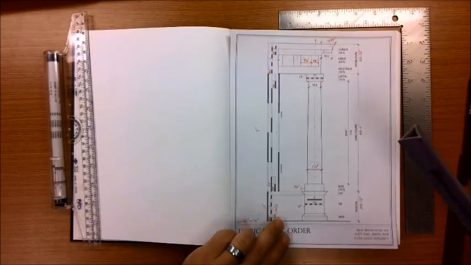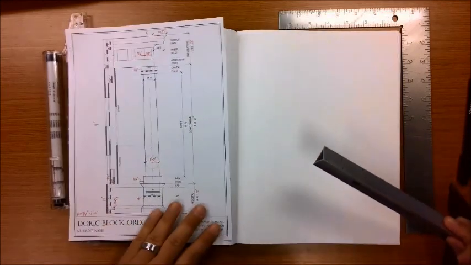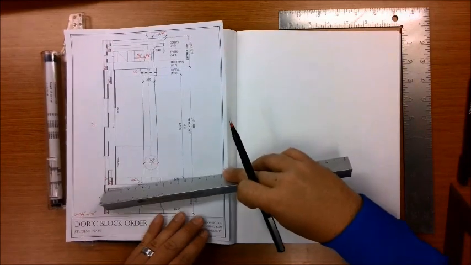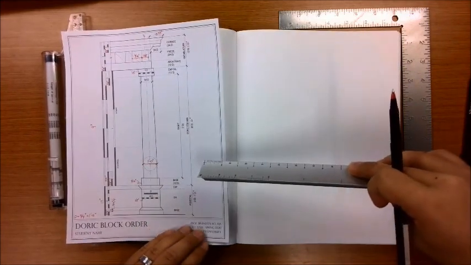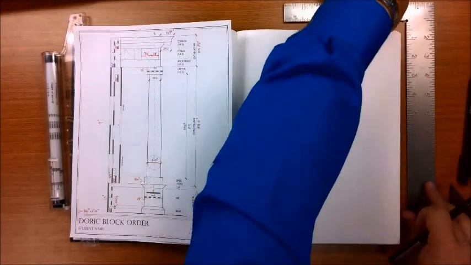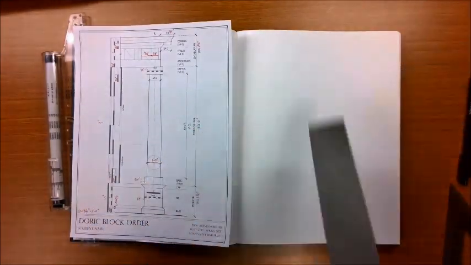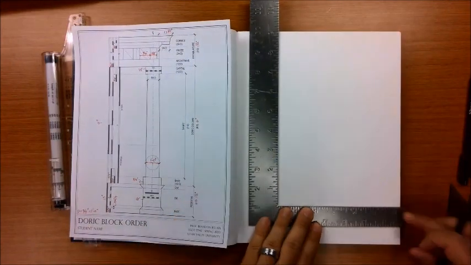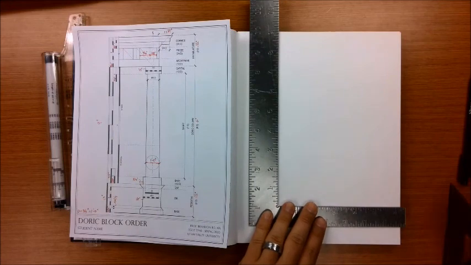All right, so with that, you can see here on the side, our overall height for the entire Doric block order is 9 inches. So to get me started, I'm going to go ahead and use this builder's square to get me a good baseline. And I'm going to switch over to my pencil.